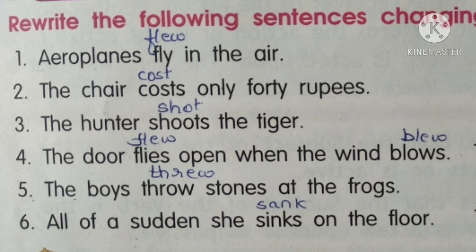Third, the hunter shoots the tiger. Shoots is your verb, verb 1. So when we change it, we write the whole sentence again. The hunter shot the tiger. Double O changes into single O and we do not add the S. Fourth, the door flies open when the wind blows. So flies and blows are your verbs and we change them into the past tense by writing the whole sentence again. The door flew open when the wind blew.